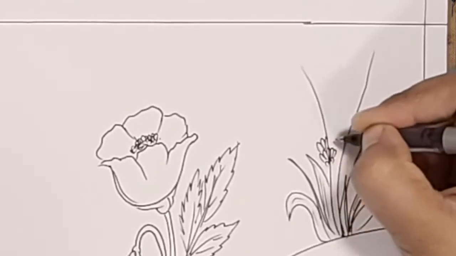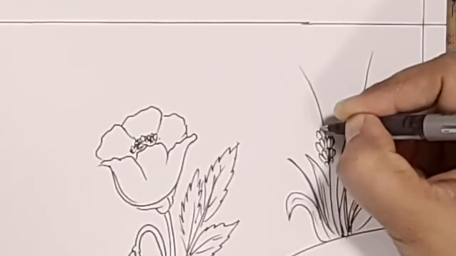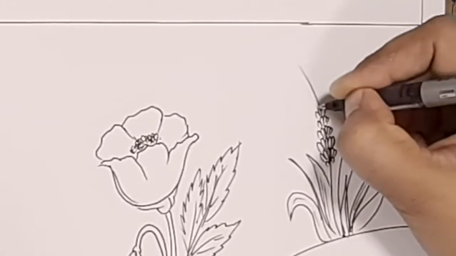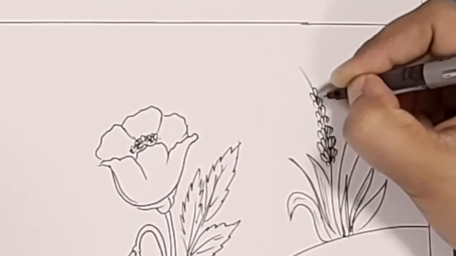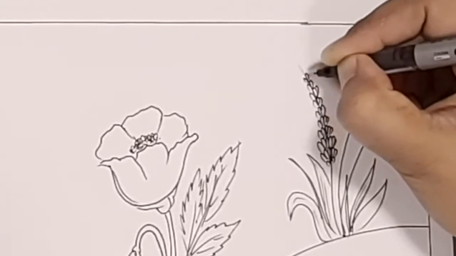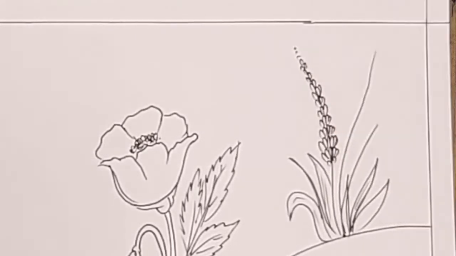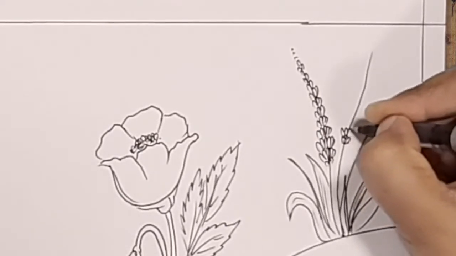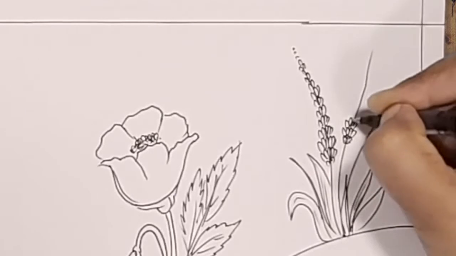You just have to draw these simple lines one over another, giving it an appropriate shape. So it will be thicker at the bottom and thinner as we go up towards the end. And on the top, just very, very tiny ones. So you see, it's pretty easy.